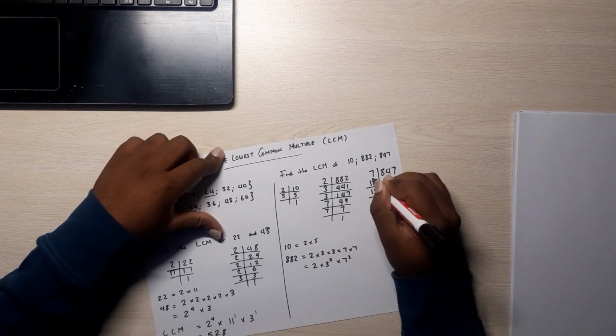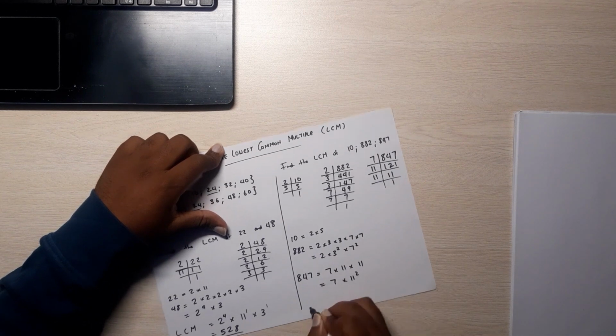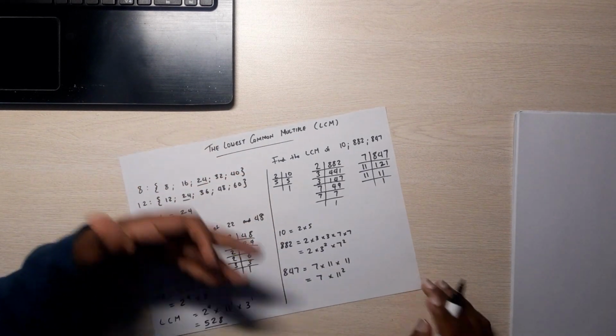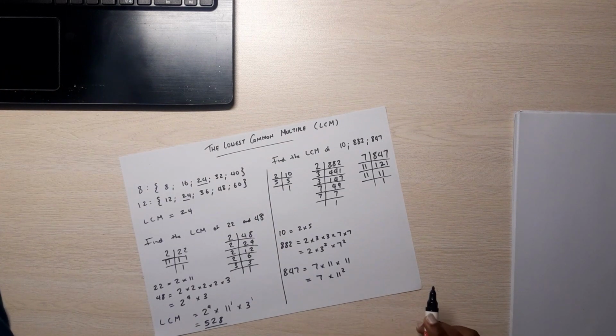So these are the prime factors for the following numbers.